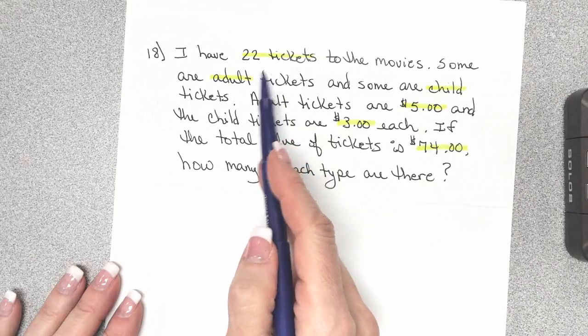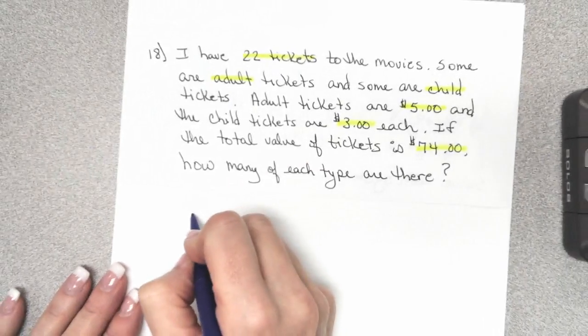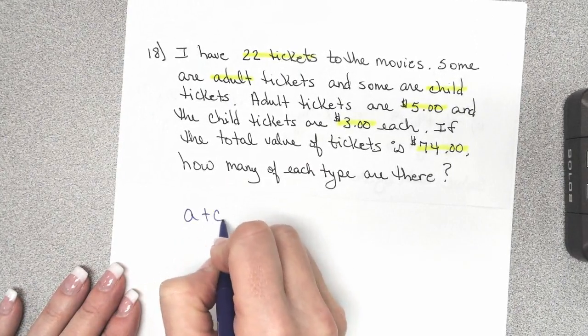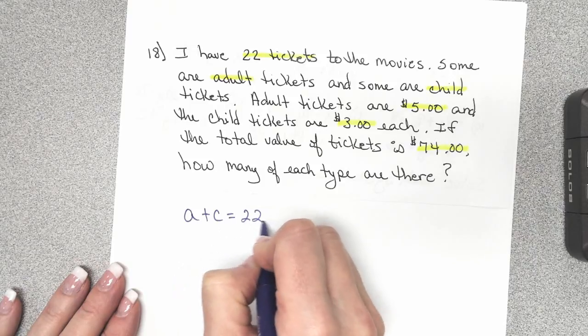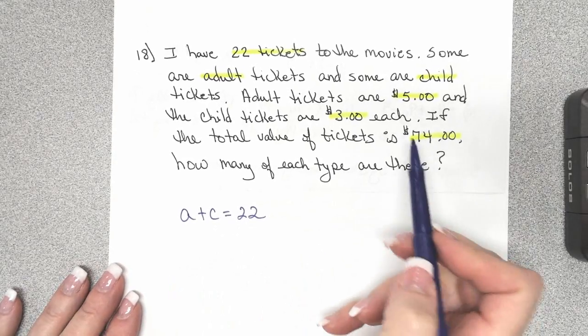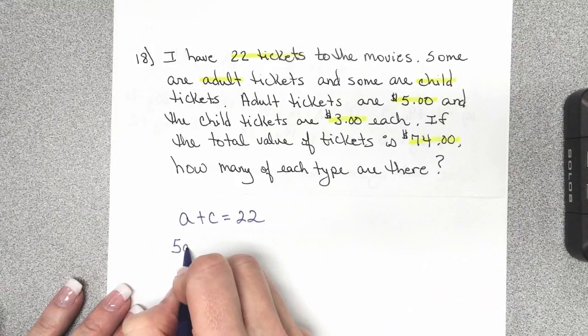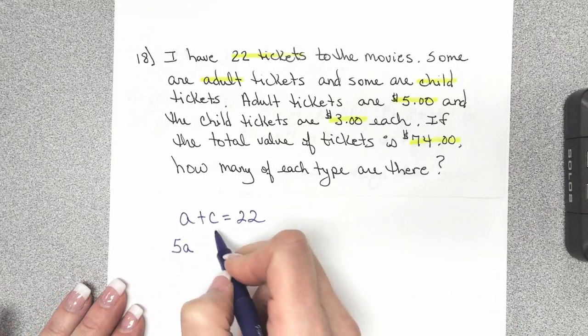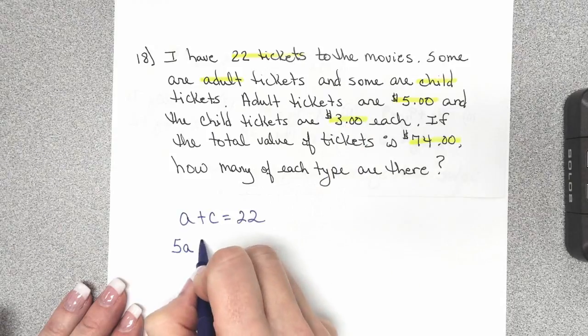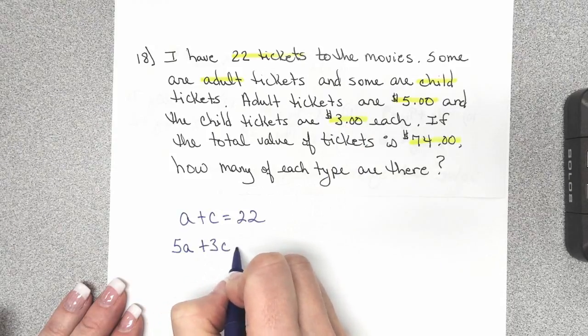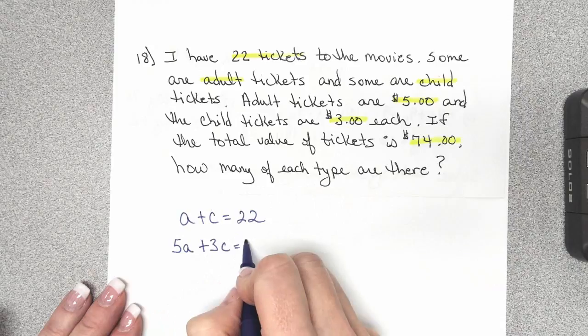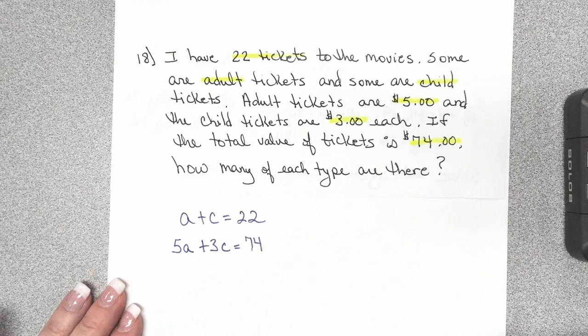All right, so 22 tickets, we have adult and child. So A plus C equals 22. Then we know that the adult tickets are $5, so we can just put 5A. The children is 3, so plus 3C. And we have a total of 74.